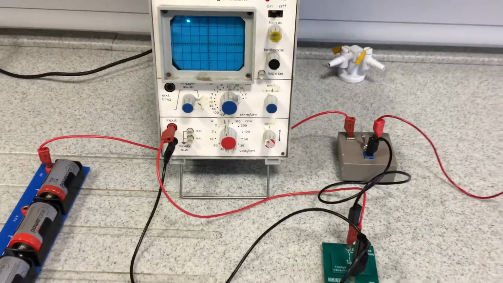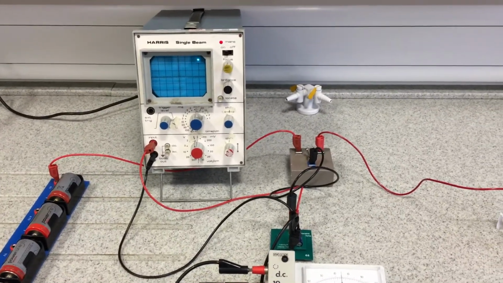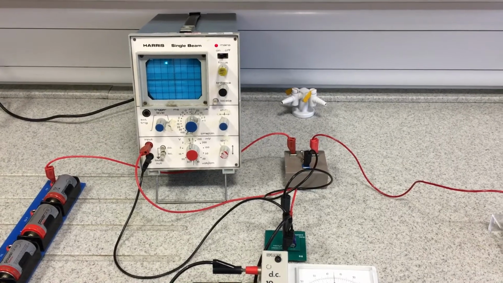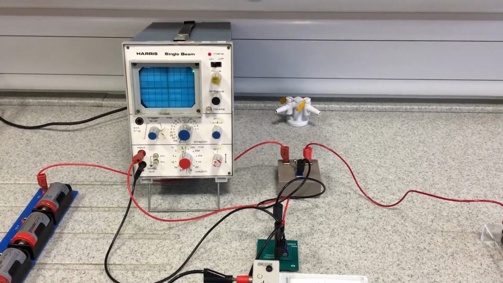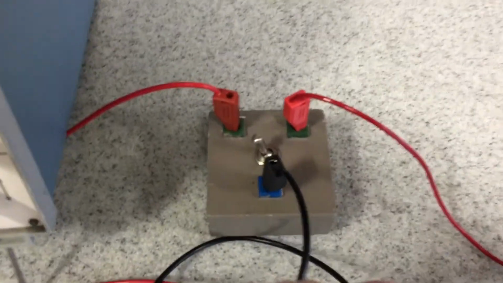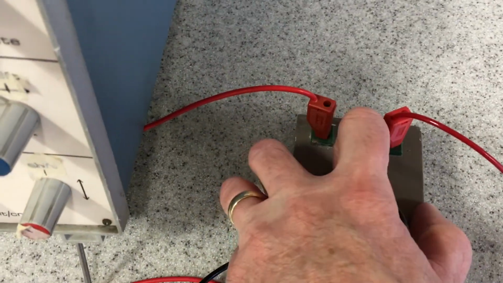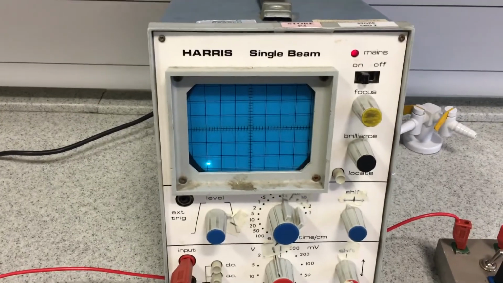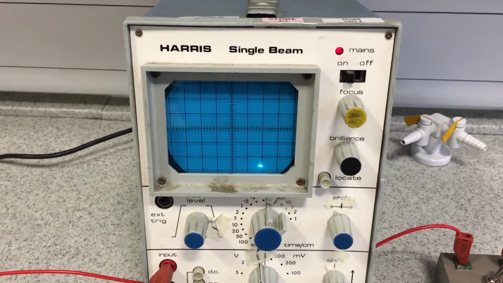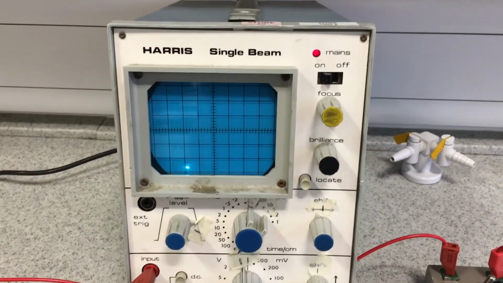And the CRO is there to monitor the voltage across the capacitor. So first things first, I'm going to discharge it. Just empty it out. So move the switch to the right. The capacitor's empty, so my spot on my CRO is at the bottom of the screen.